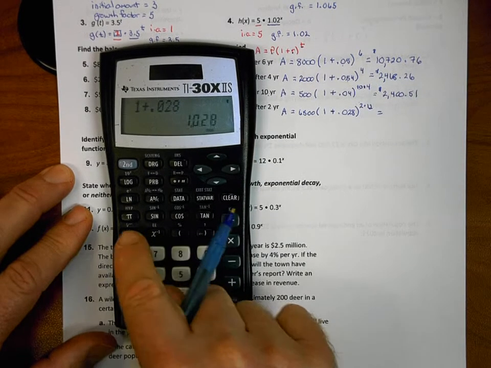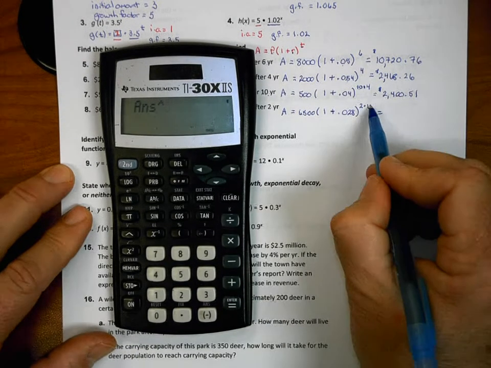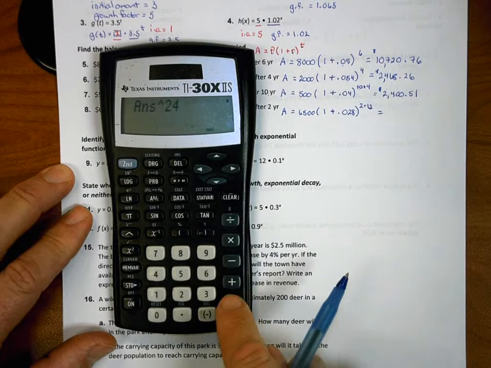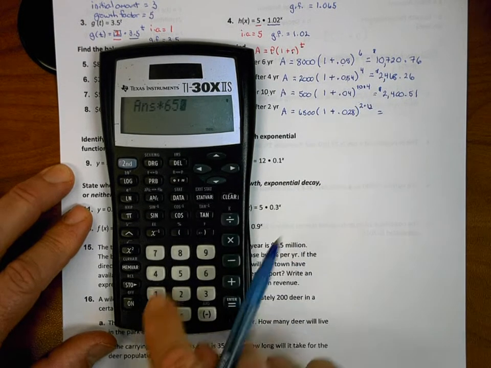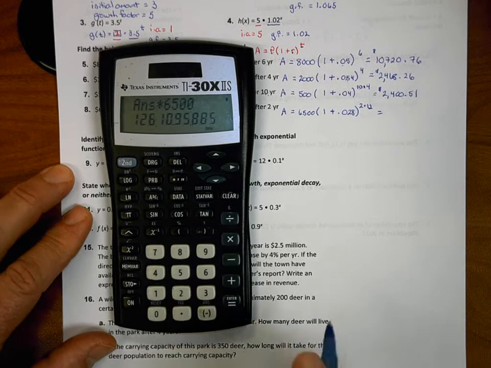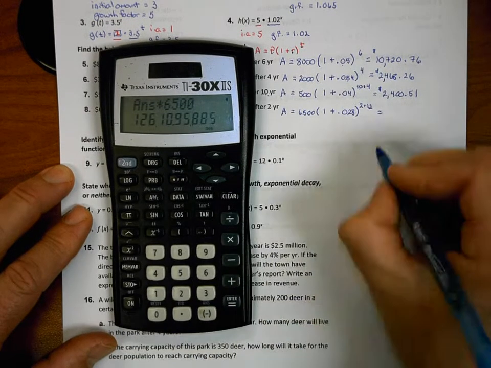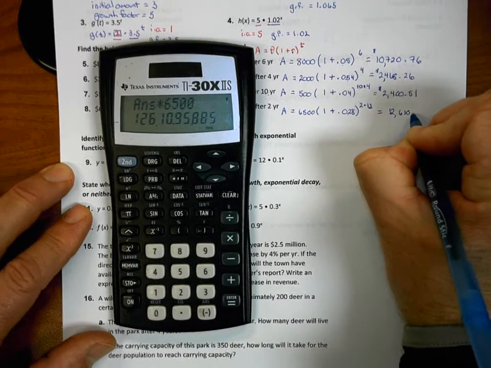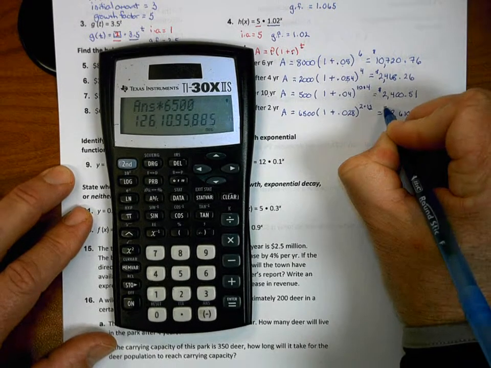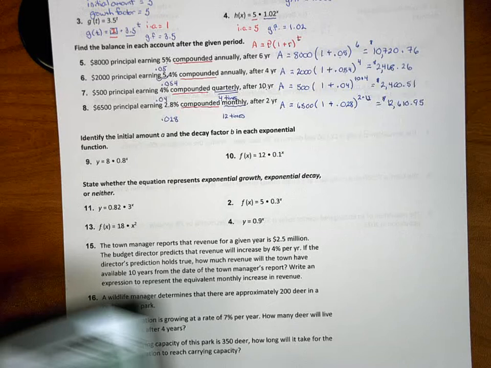Then I raise that to the power of 2 times 12, which is 24, and then I multiply that value by 6,500, and that will give me the amount that I have, which is $12,610.95. Okay, so that would be number 8.